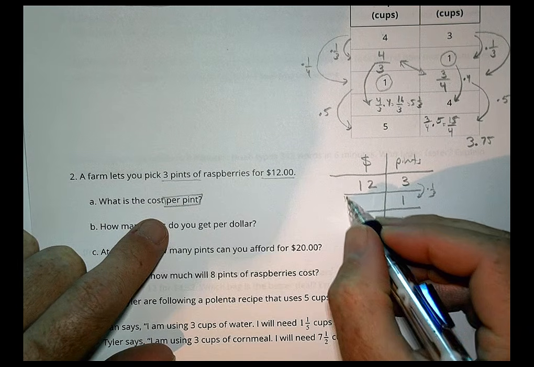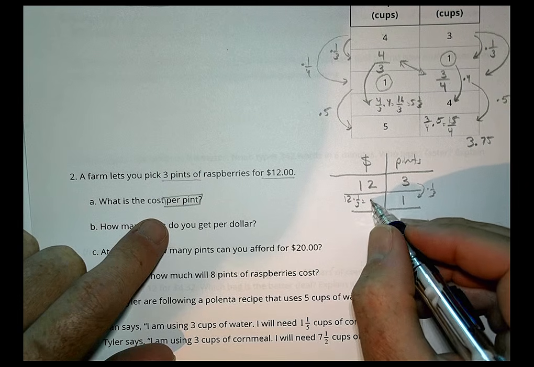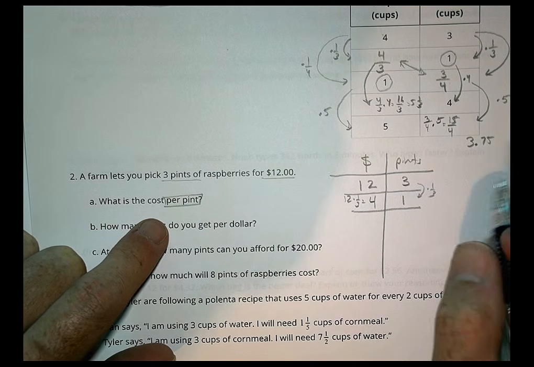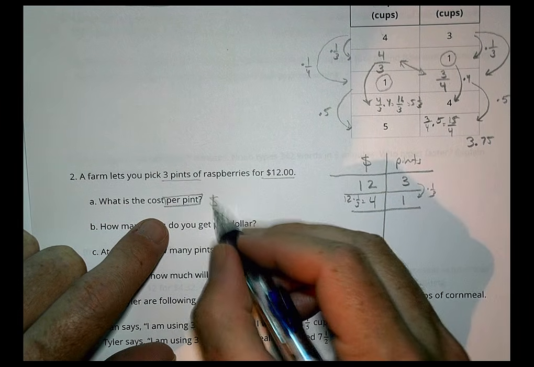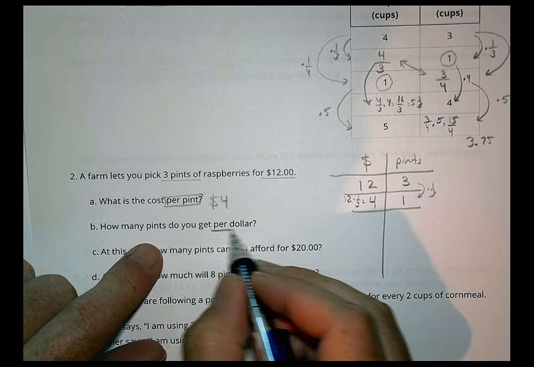So this becomes 12 times 1/3. And 12 times 1/3 is 12 over 3, which equals 4. So the cost per pint is $4. How many pints do you get per dollar?